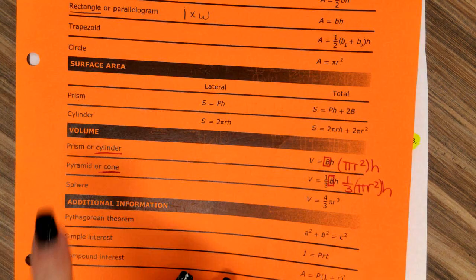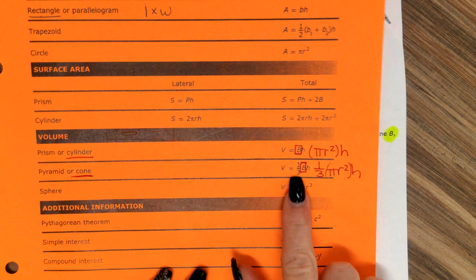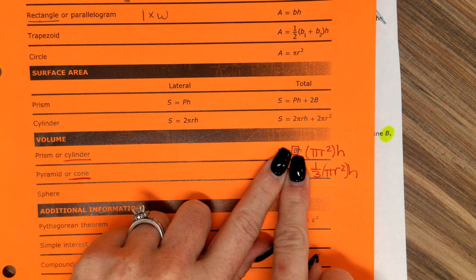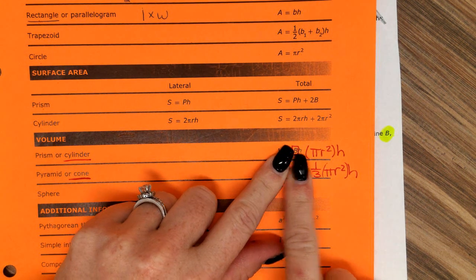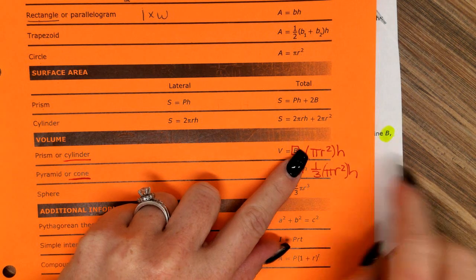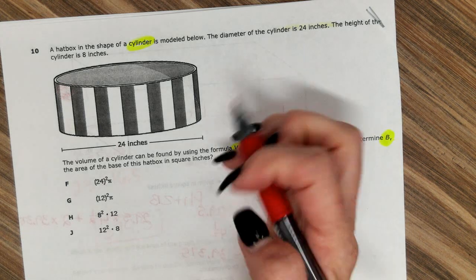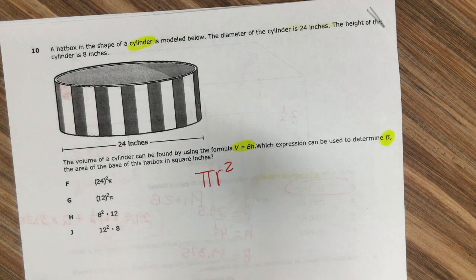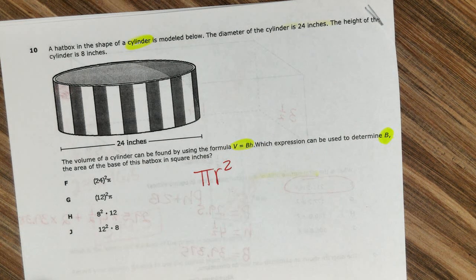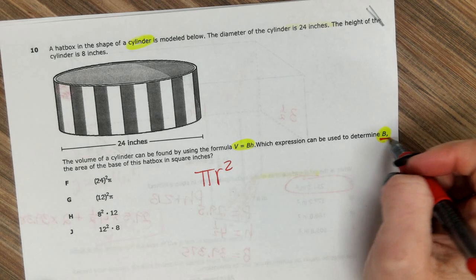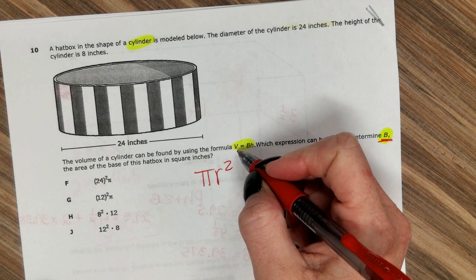So you go to your volume formula for cylinder, and that is why I have put in a box that big B is replaced with pi r squared. So you're not using the whole formula, you're only using pi r squared. Again, it asked how you would find big B, not volume.